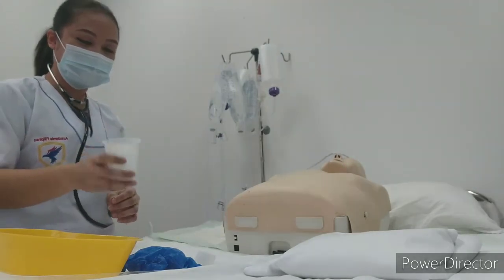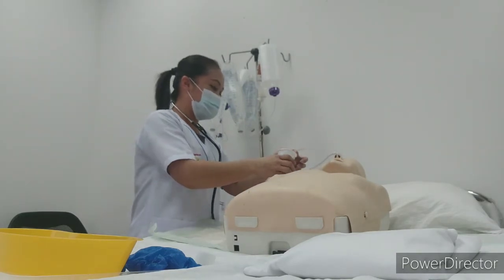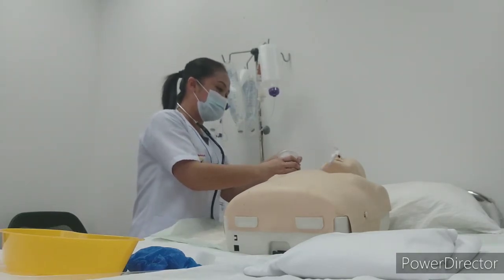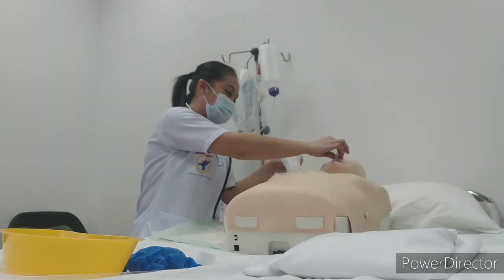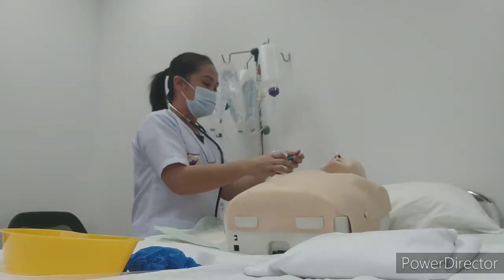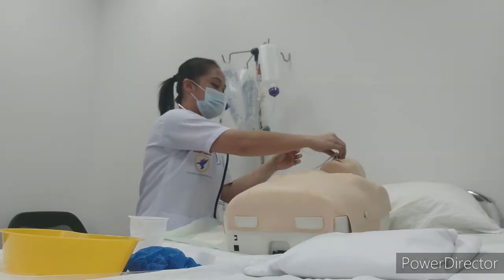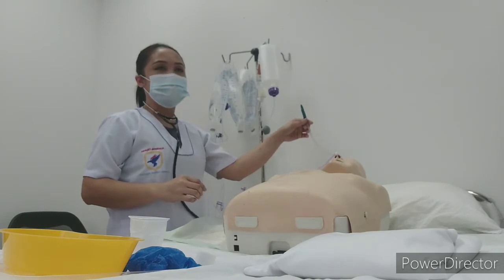The third test, a cup of water. So we will soak this one, and if you see there are bubbles in it, it means it's not okay. So we need to do again the procedure from number 1. Okay? So assuming it's already okay, now we will start the feeding.